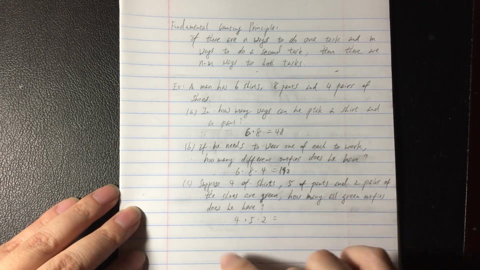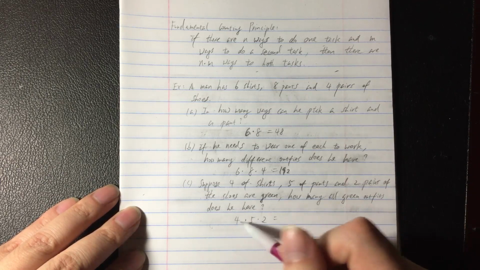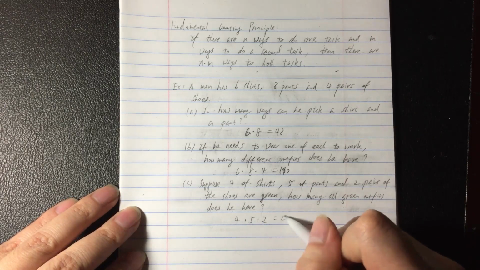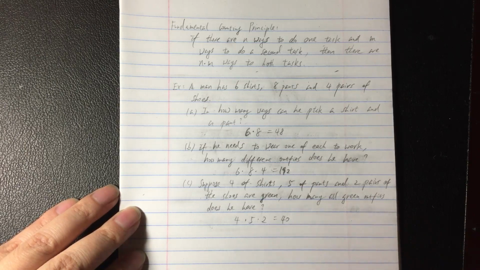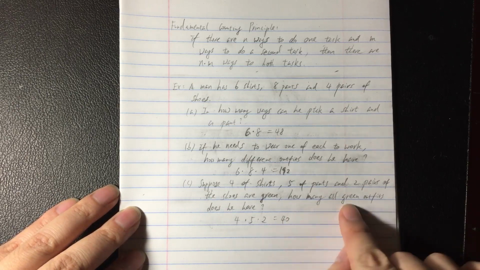Together, he has 4 times 5 times 2, which is 40 ways to pick a green outfit. That means there are 40 green outfits.